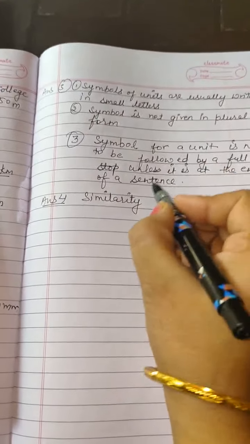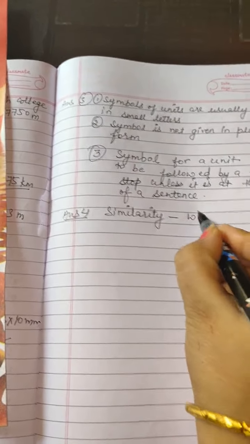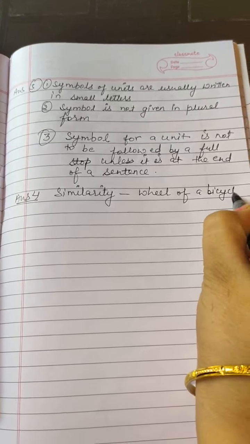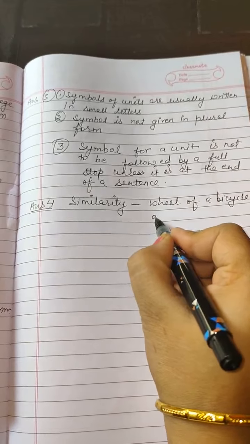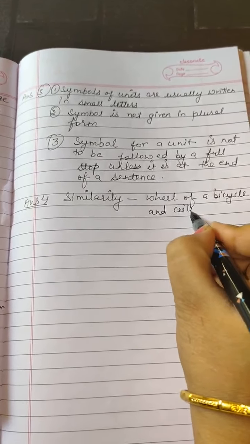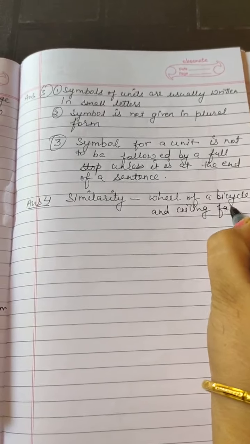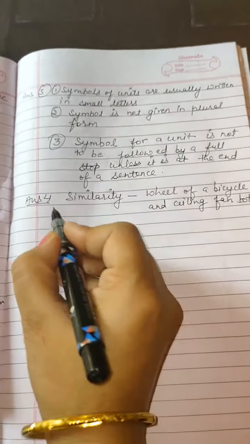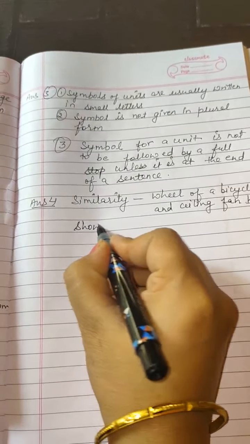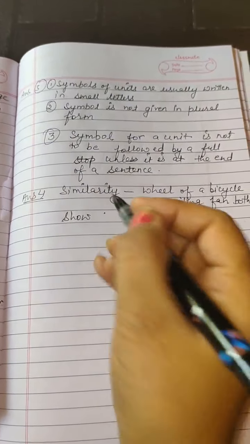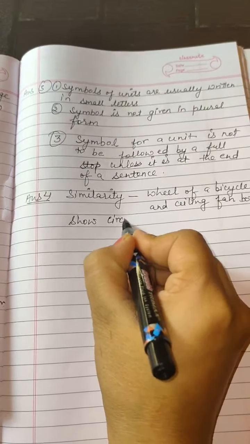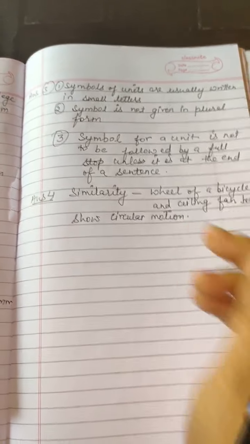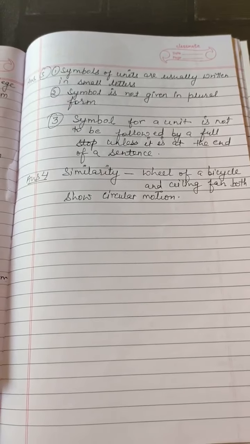The similarity is: wheel of a bicycle and ceiling fan both show circular motion. And what is the difference between the two?